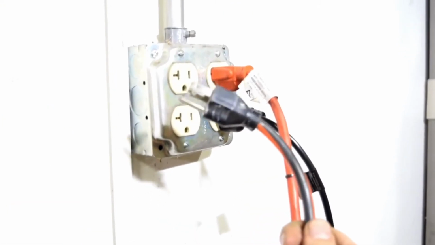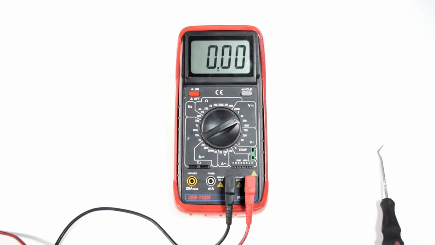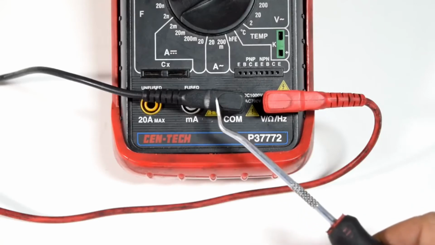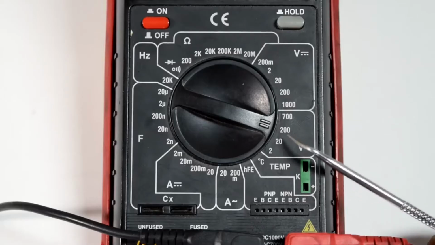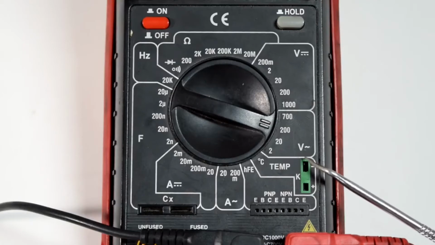Basically, any device that plugs into your wall socket uses AC voltage, and AC stands for alternating current. When measuring AC voltage, your black test lead stays in the same place, obviously, and your red test lead stays in the same place too, since again we're measuring voltage. Well, you need to switch your dial from DC voltage to the AC voltage area, and you know that by this wave sign next to the V here.